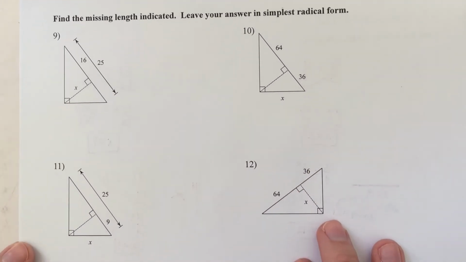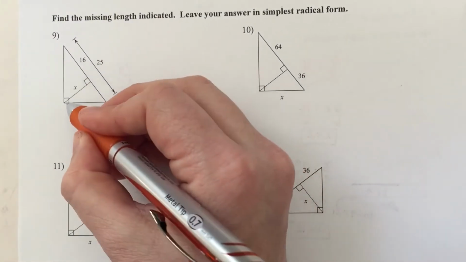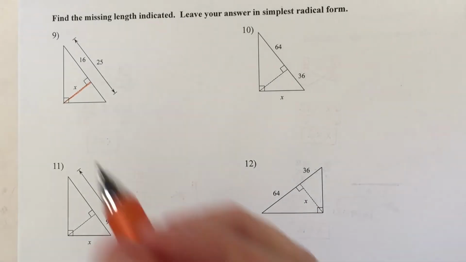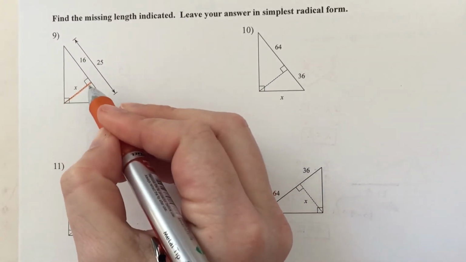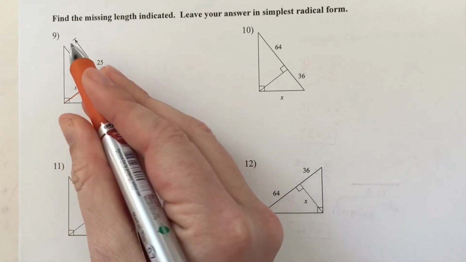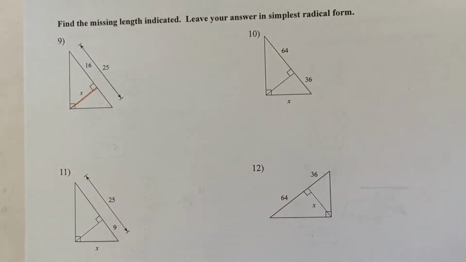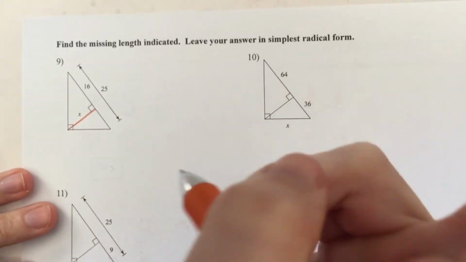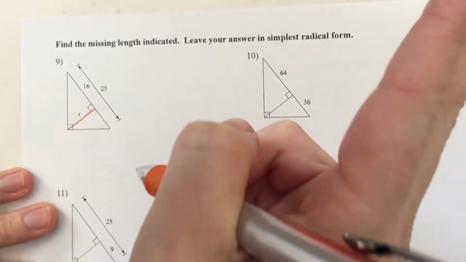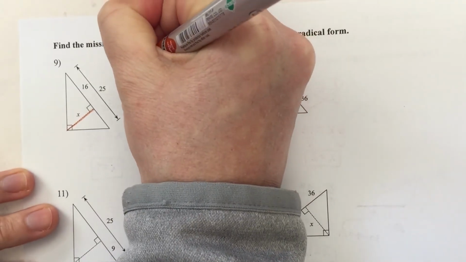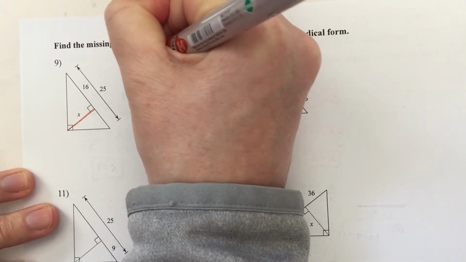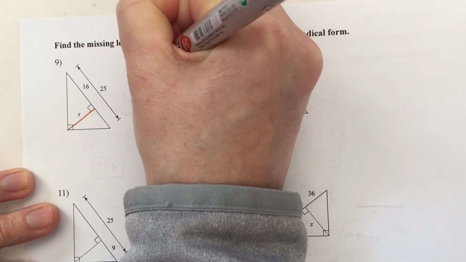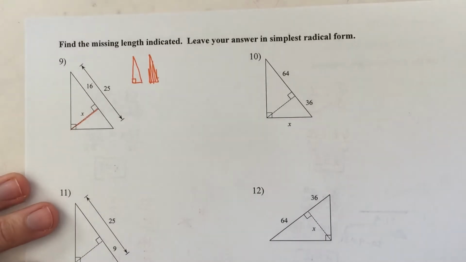will be different because we have an altitude, which makes 3 right triangles. I have this right triangle, this one, and then I have the big triangle. You are going to need to pull 2 triangles out. So these are the most difficult ones that you will have in this unit. I'm going to exaggerate the long and short sides. Oh, I'm going to do different colors too.